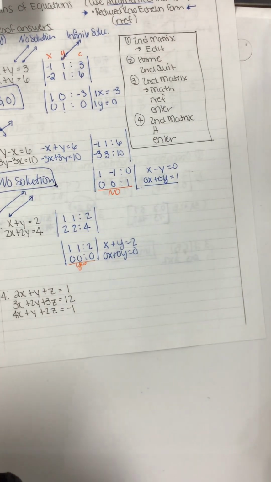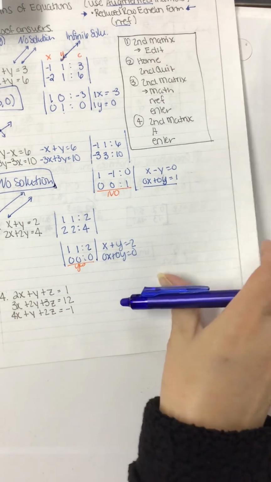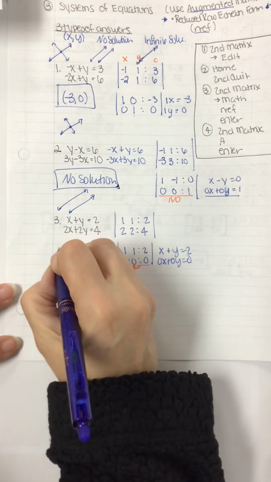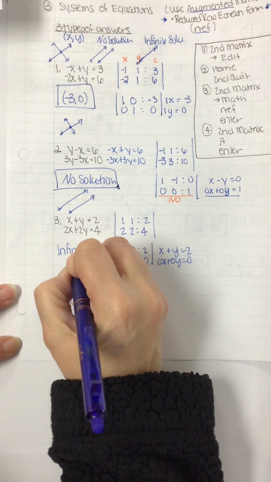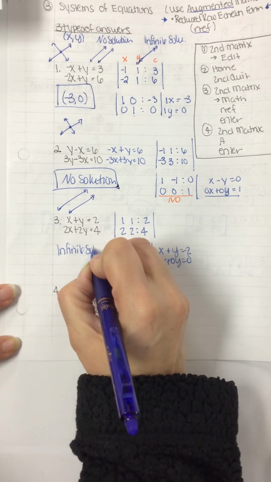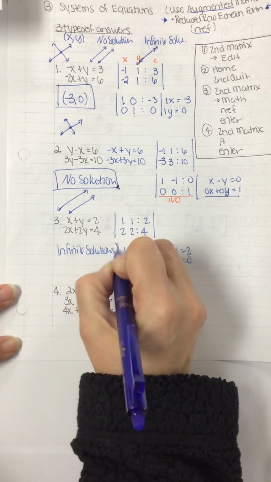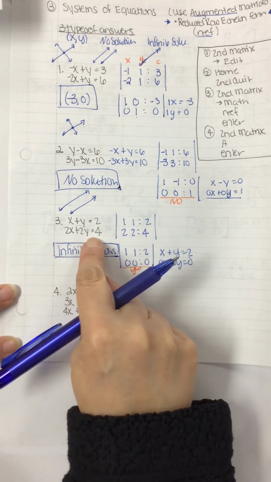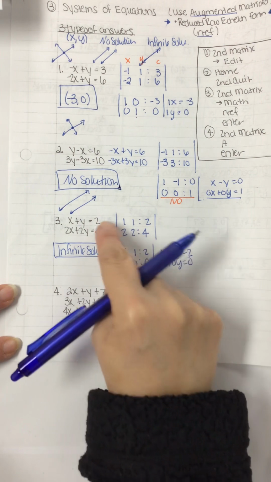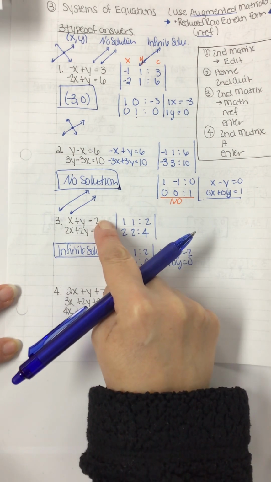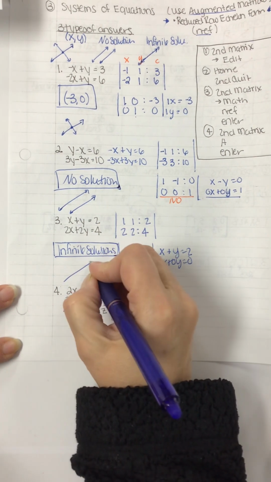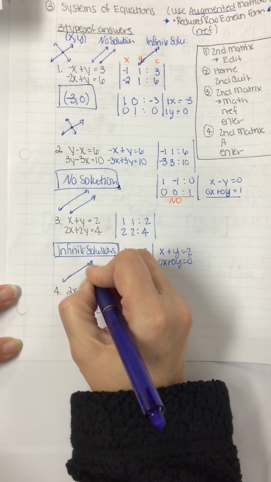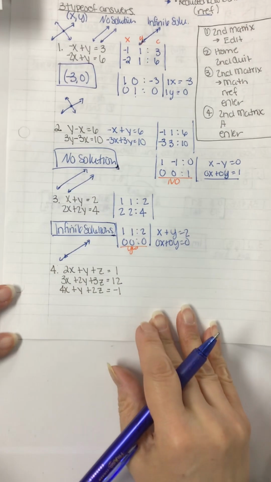And so if that is possible, then what do you think would have happened? Yes. It's going to be infinite solutions because essentially that is the same line, which you can see if we divided that bottom equation by 2 all the way across, we would get the same thing as the top equation, right? Means they're the exact same thing. So they would be graphed directly on top of each other.